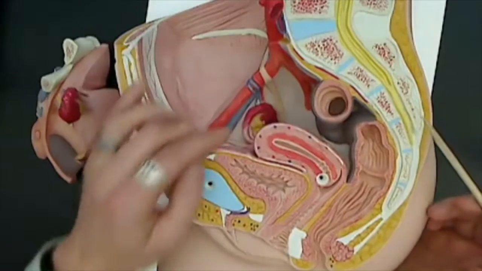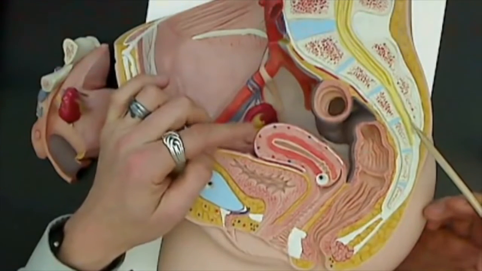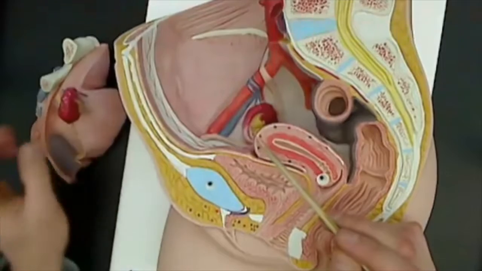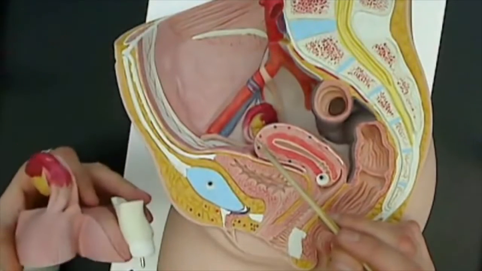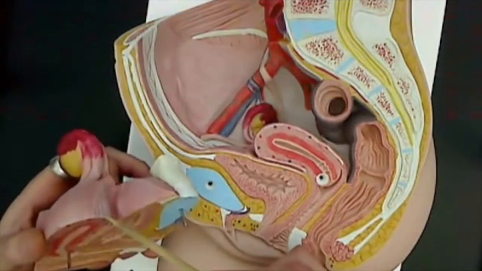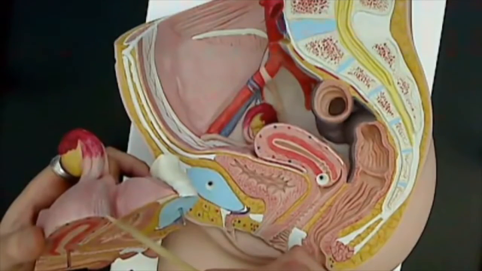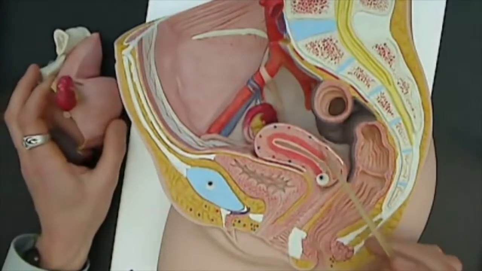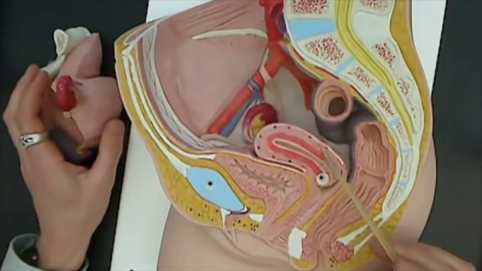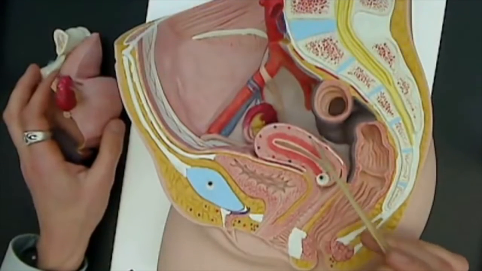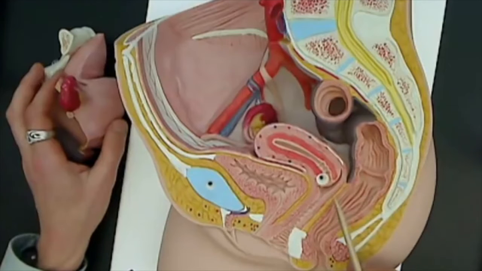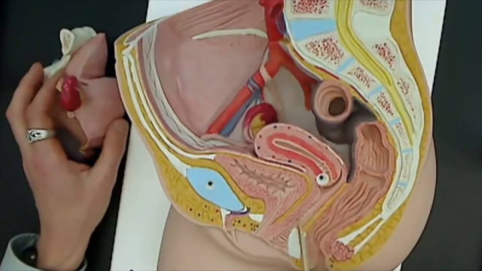The fundus of the uterus is the top of the uterus, here, and on this side here. The body of the uterus is basically almost all the rest of it, the whole big body of the uterus. The cervix of the uterus is the opening of the uterus into the vagina. So this is the cervix here. The vagina is a fibromuscular tube that leads to the outside of the body.